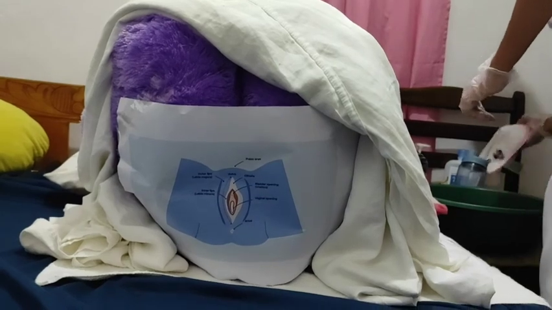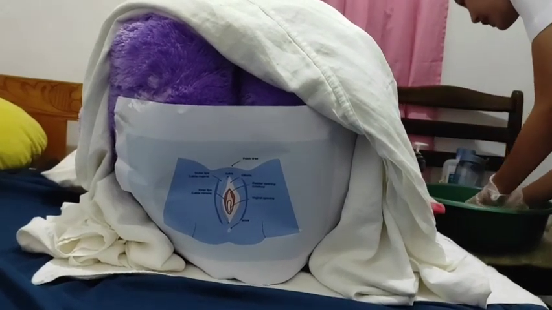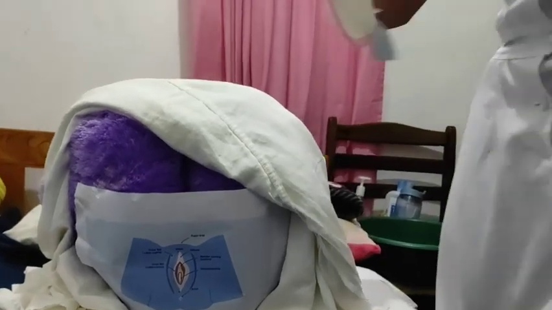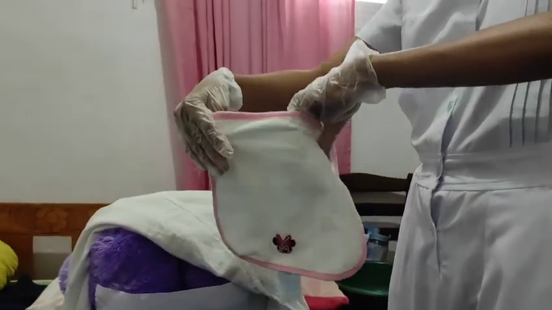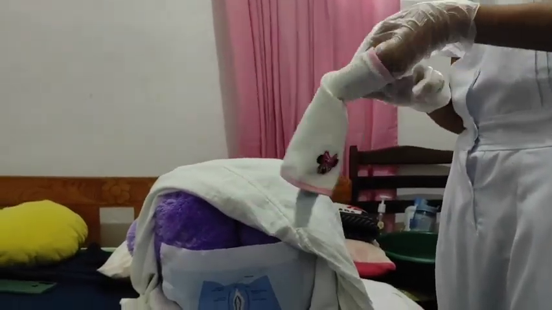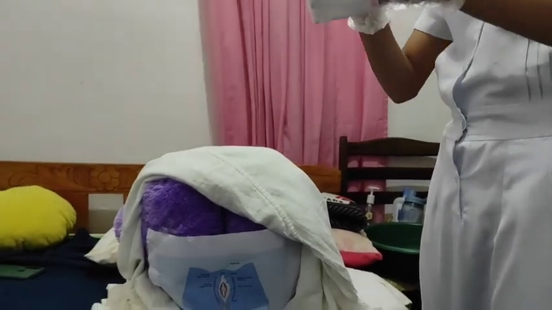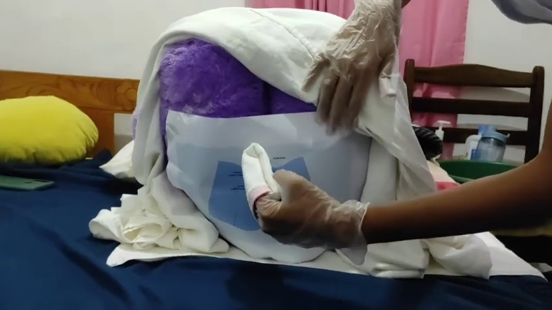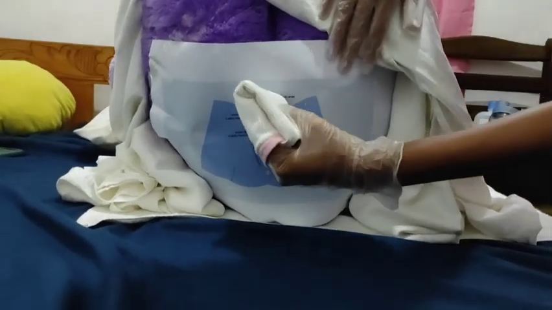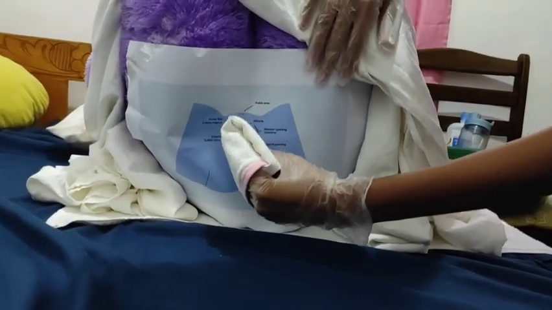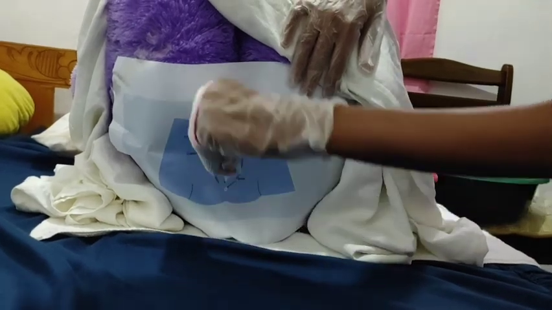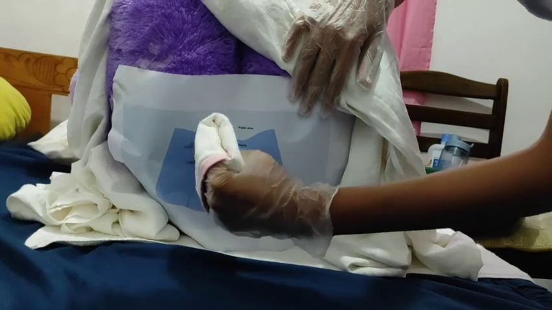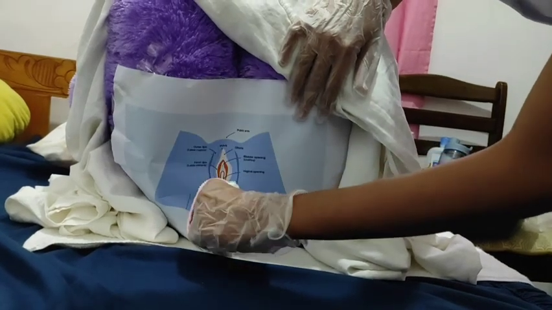So, we have here the towel, and then fold it. So, here from the pubis to the rectum, from the side down, and then the other side down, and then the middle down.